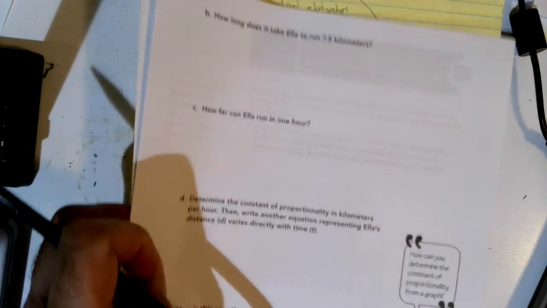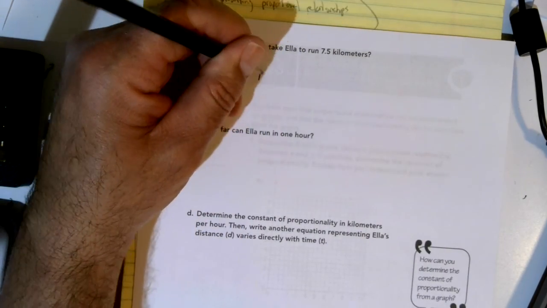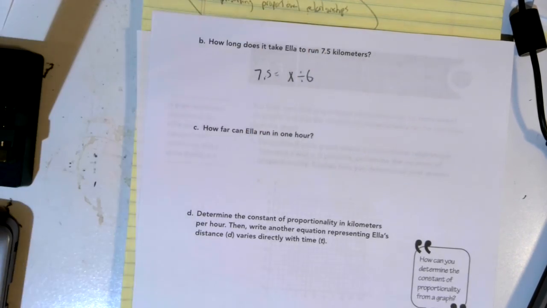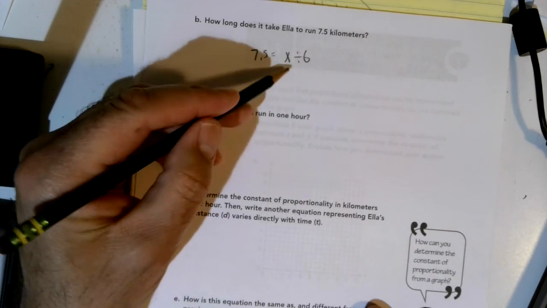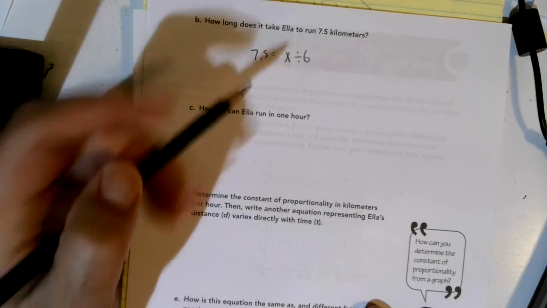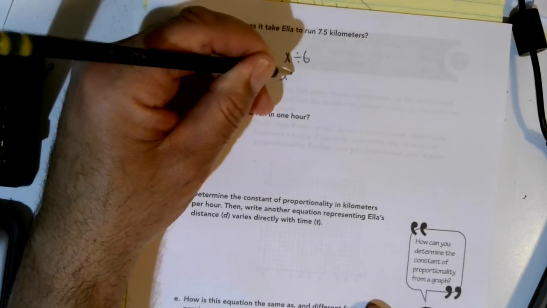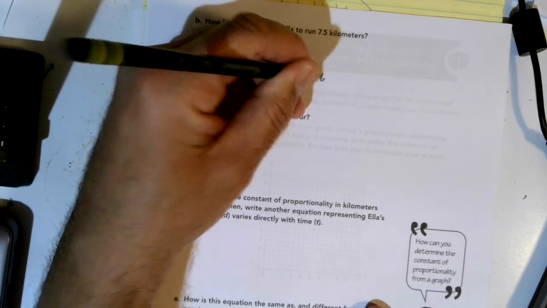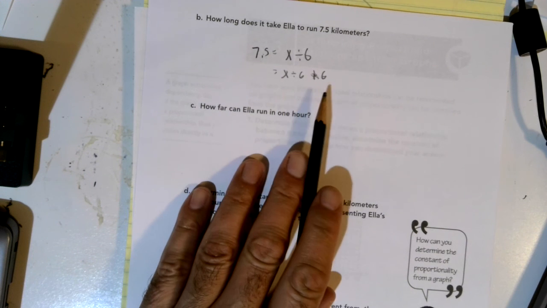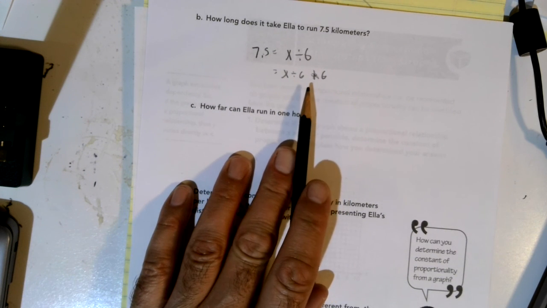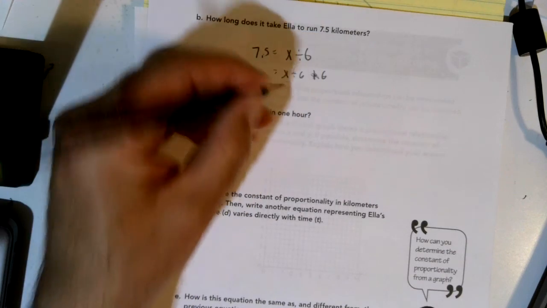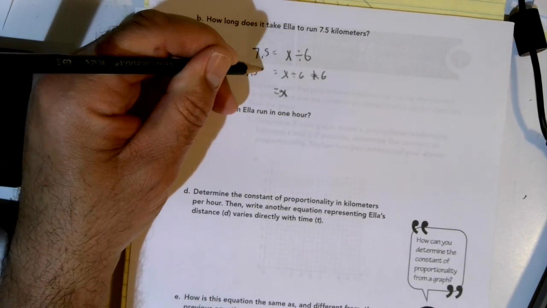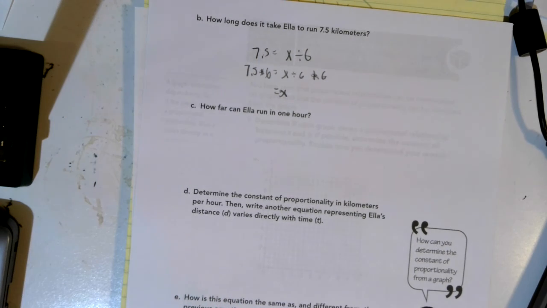How long does it take Ella to run 7.5 kilometers? Now we have 7.5 equals x divided by 6. So we're going to have to do a little bit here, right? We need to isolate this x to figure it out. In order to do that, I need to multiply it by 6. Because if I divide something by 6 and multiply it by 6, I'm just multiplying by 1 at that point, and that leaves me x. In order to do that, I need to multiply the other side by 6 as well.